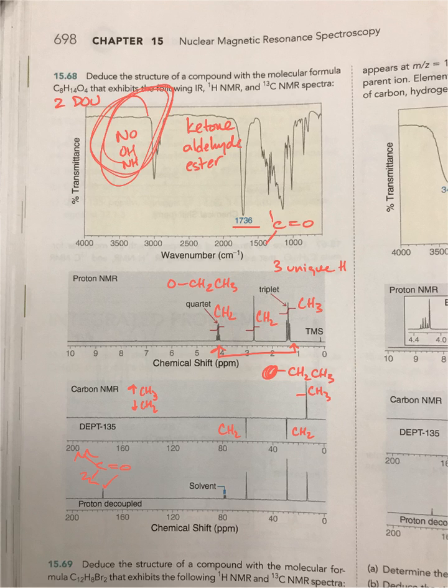If we add that together, 3 plus 2 plus 2, that's 7. So half of 14 is 7. So the molecule is symmetric somehow. So we've got to figure out how. I think I know, but this isn't about me, it's about you.